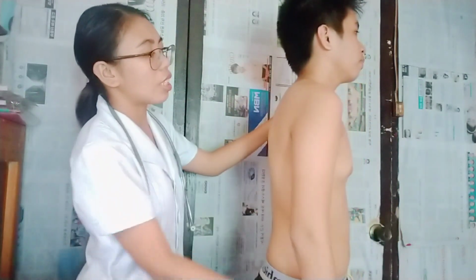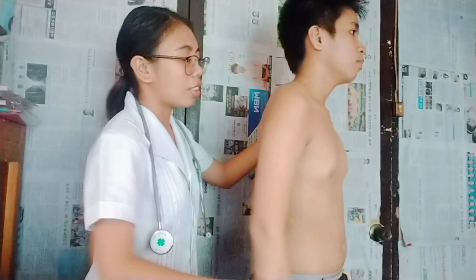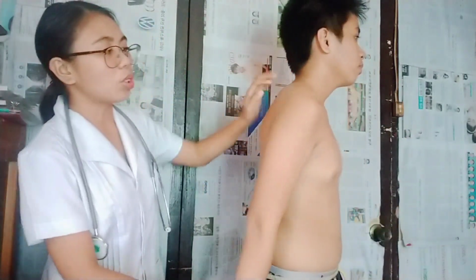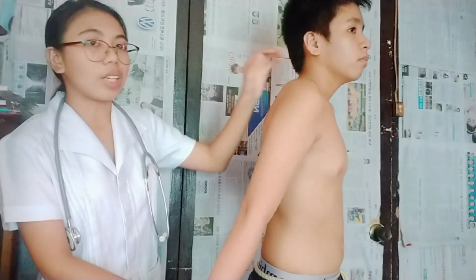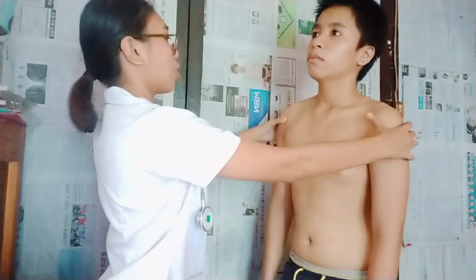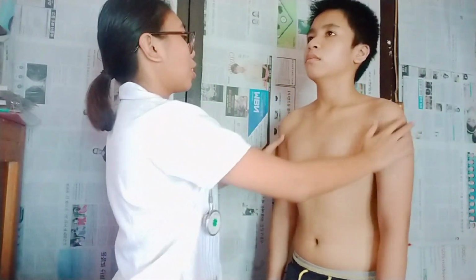We can see that there is no swelling, and the shoulders are symmetrical. Straight lang, sir. Alright, symmetrical. And there is no redness; the skin color is symmetric.